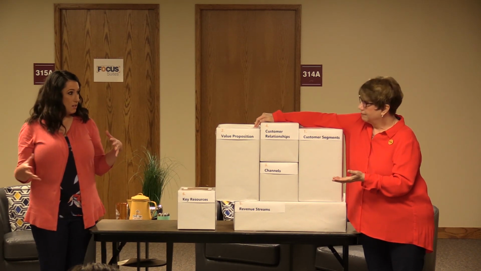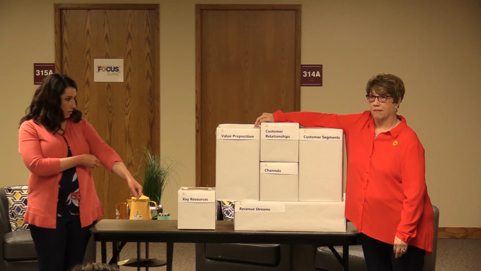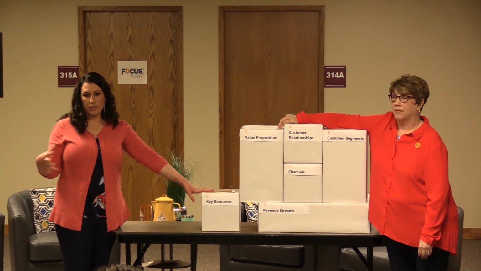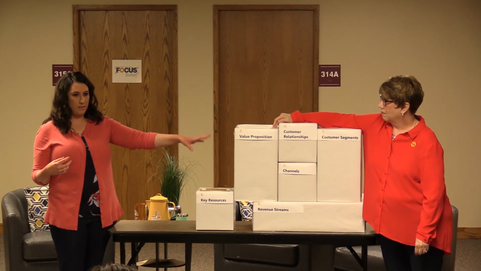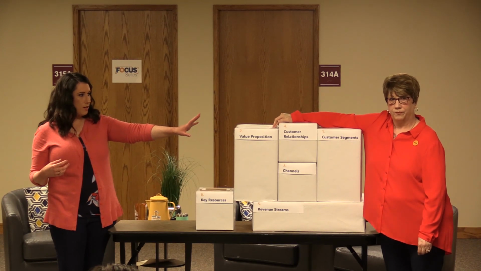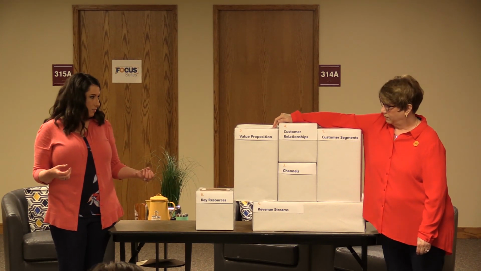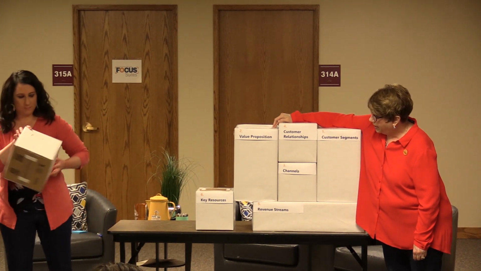Do we need money? What knowledge do we need? What human resources do we need? So what are all of the assets or resources that we need to have in order for our product or service to get into the hands of our customer, having whatever type of relationship we're having with them, and collecting money? Number 7.